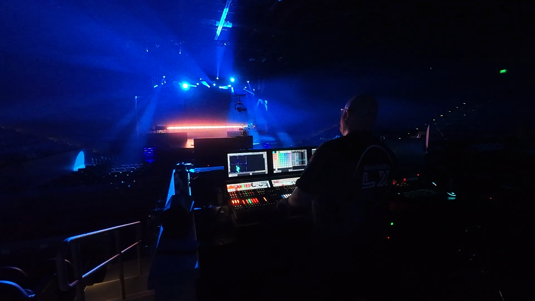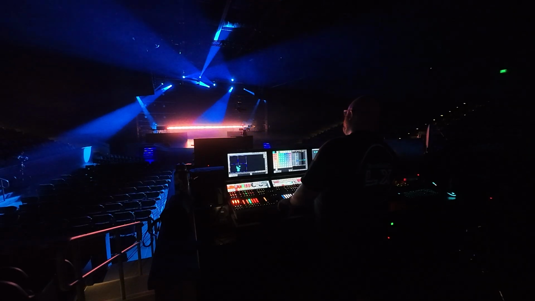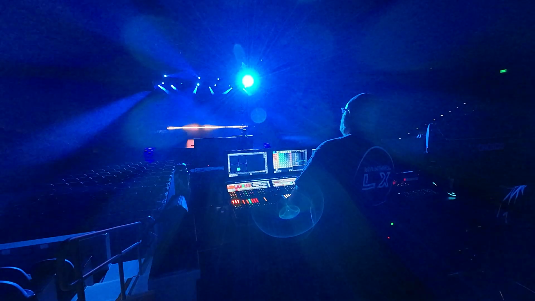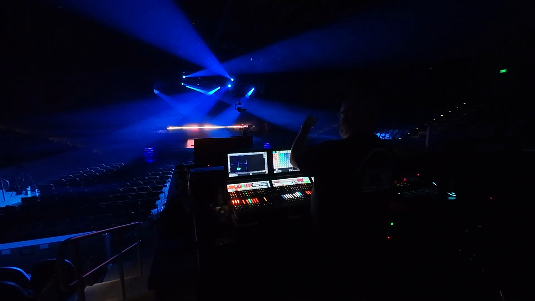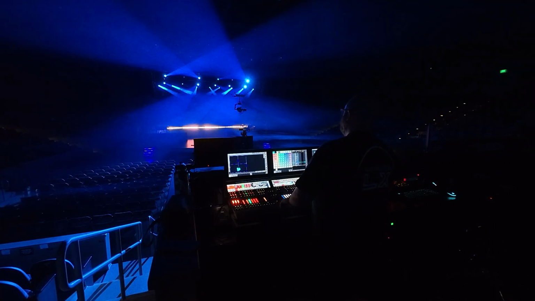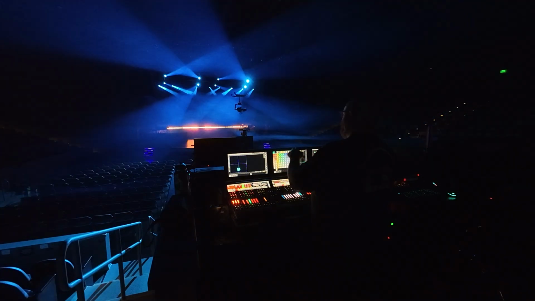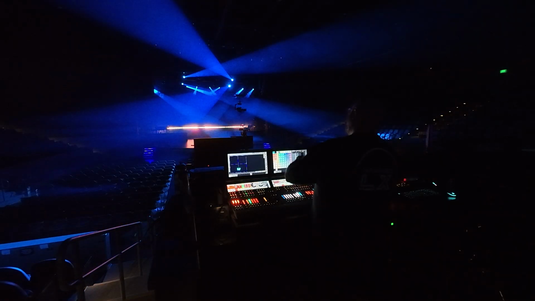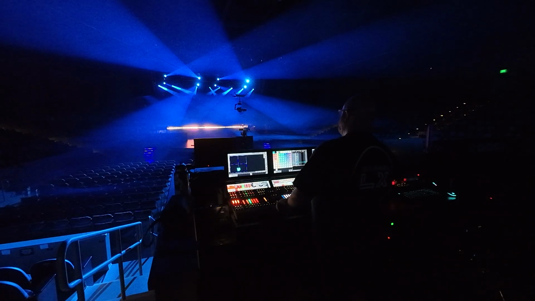Gotta look at that a little. Oh, maybe not. Maybe it's supposed to do that. It is supposed to do that. And that position looks really fun too. So on some of these wide shots with camera 3 in the back, these look really nice.